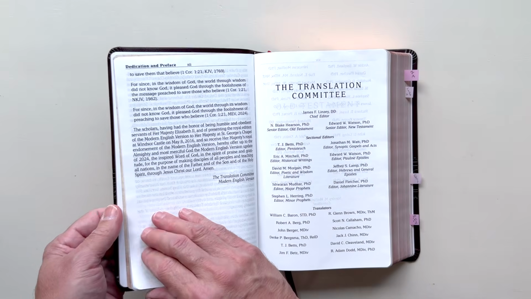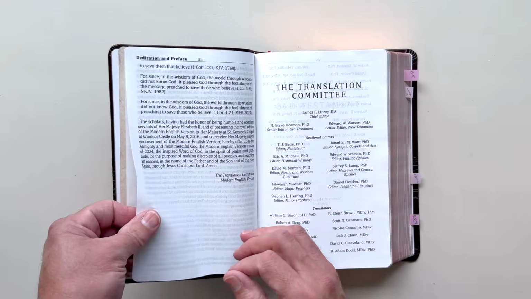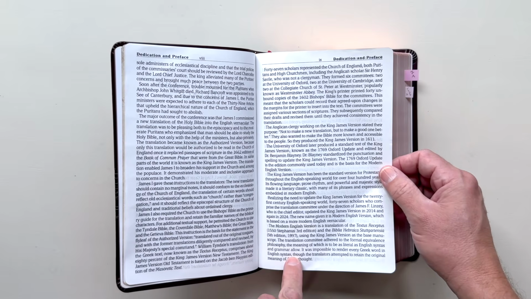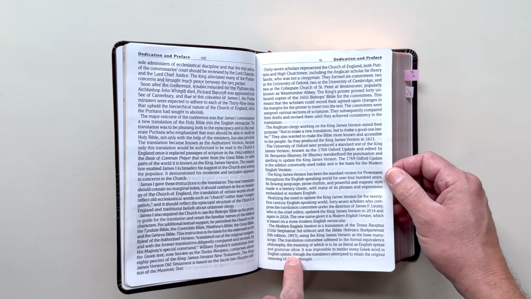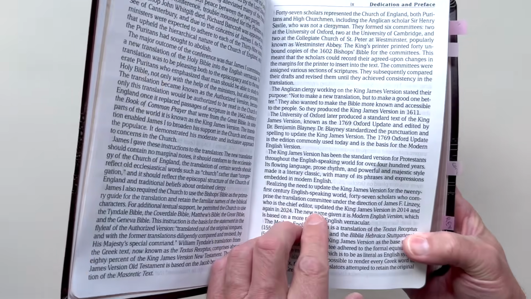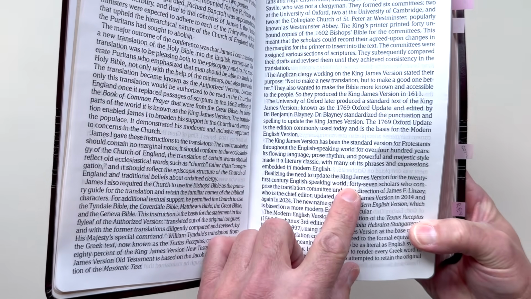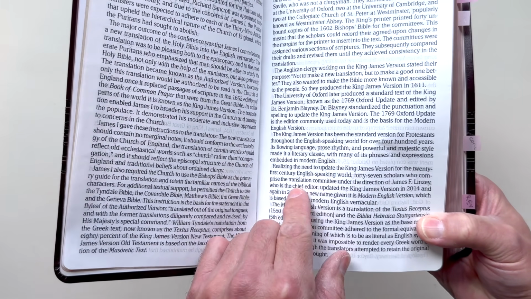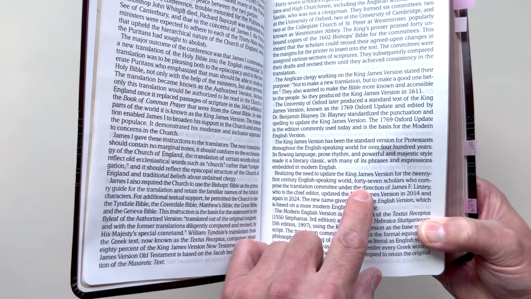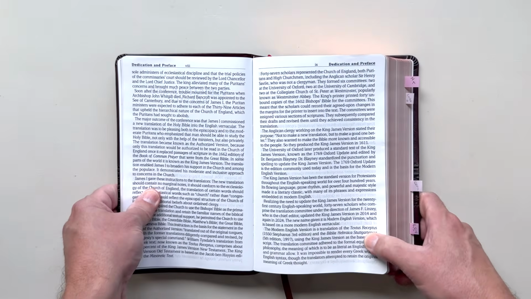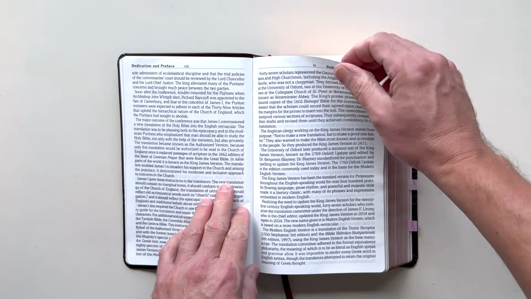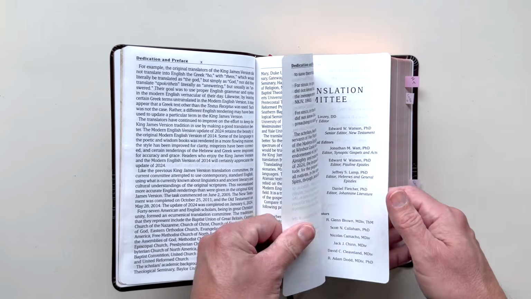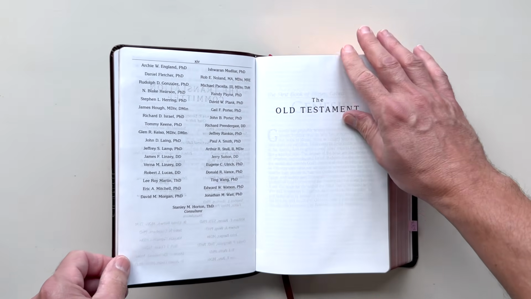Where did I... I forgot something. Let me go back because I wanted to show you something. Was it over here? Where was that? Oh, here we go, right here. Realizing the need to update the King James Version for the 20th century English-speaking world, 47 scholars who comprise the translation committee. So if you know anything about the 1611, there were 47 translators or scholars that finished it up. That was what was left. So I found that kind of like, you all happen to have 47 too.